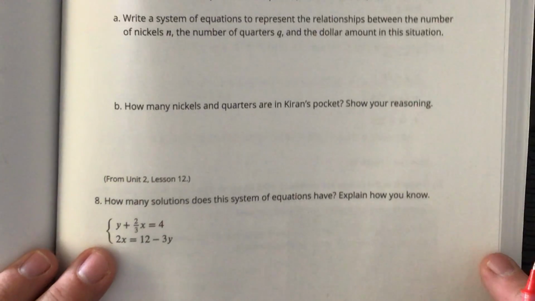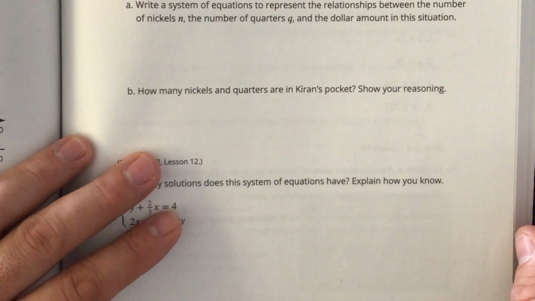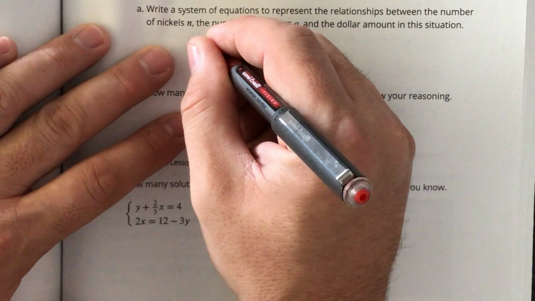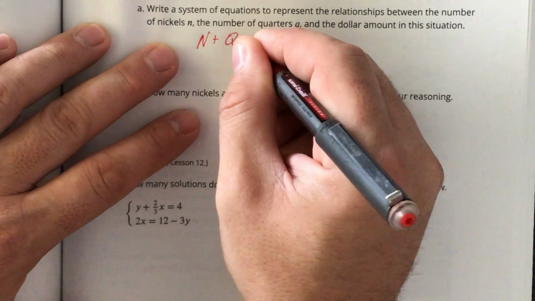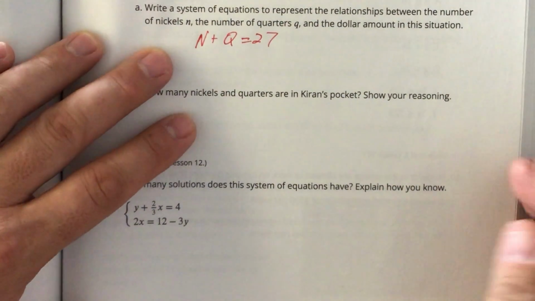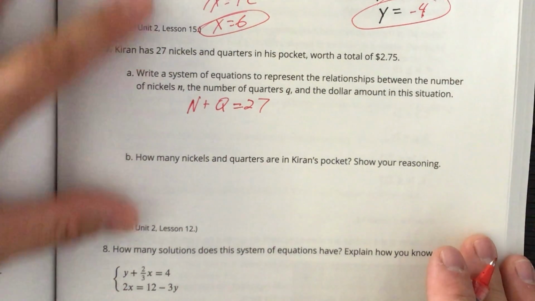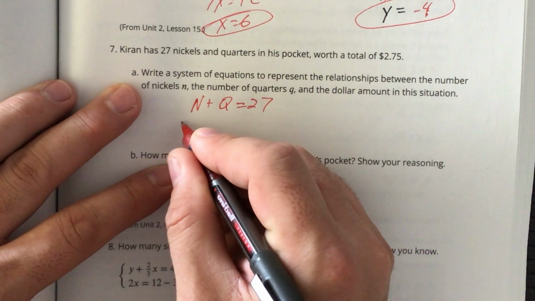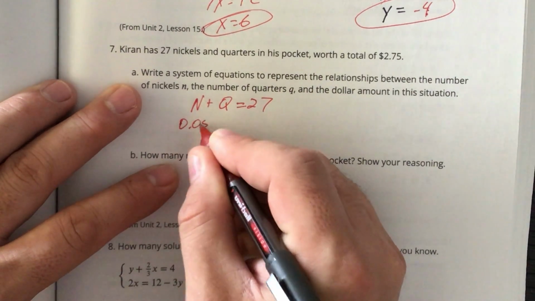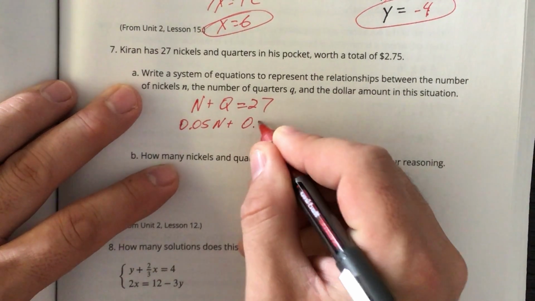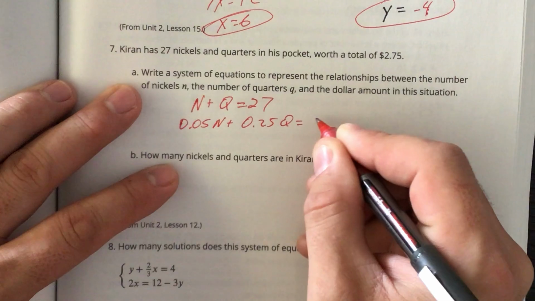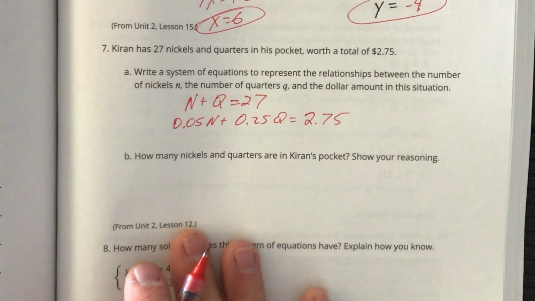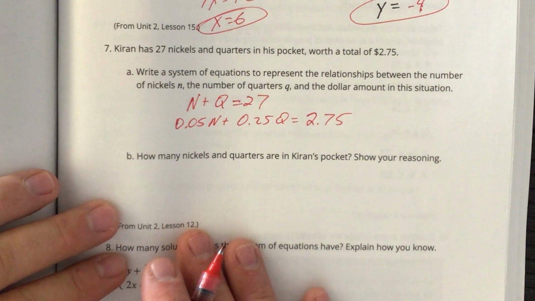Number 7, as long as you can write the equations, I think you could use Desmos on this. Nickels and quarters add up to 27. It says there's 27 of them. And then the value, well, a nickel is worth 5 cents, so I'm going to use the decimal. A quarter is worth 25 cents, to get a total of $2.75. So those are your two equations. Plug them into Desmos, see where they cross.